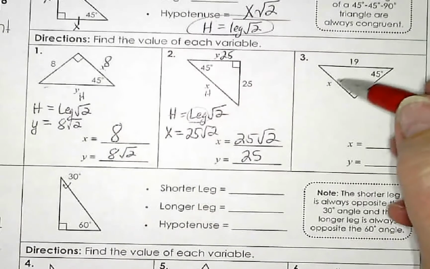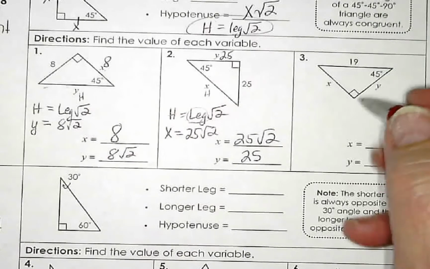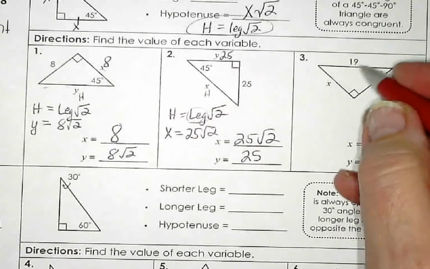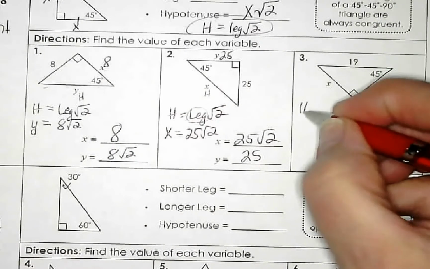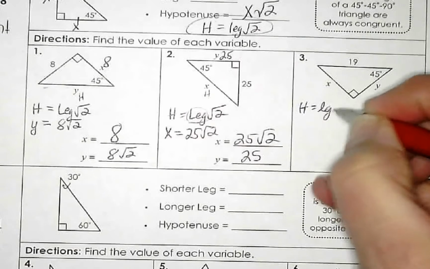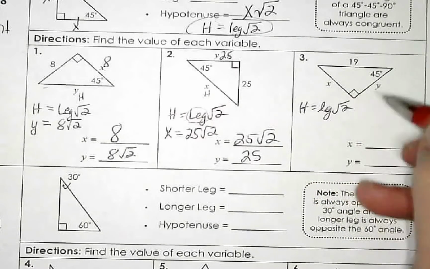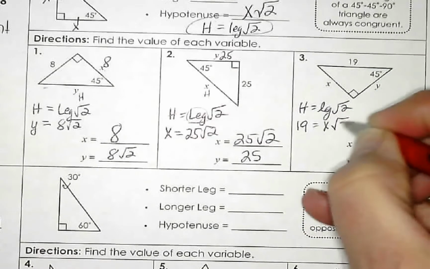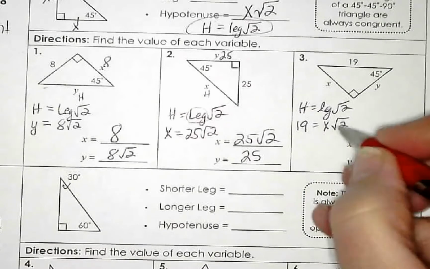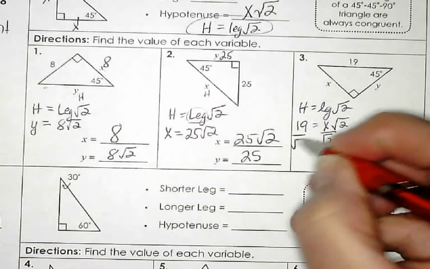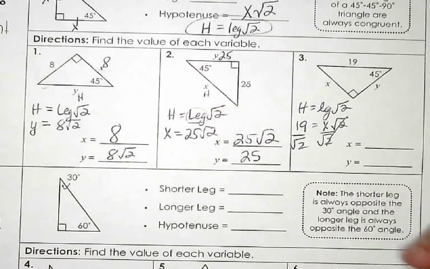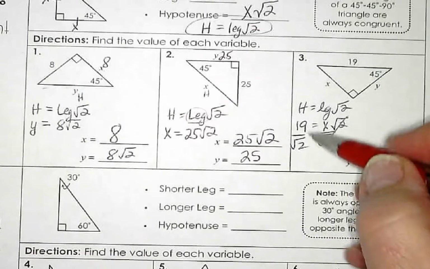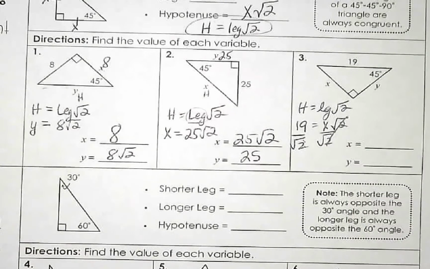Now when we get to this one, x and y are the same. So I can go hypotenuse equals leg square root of 2. Now I can use x or y. They're both going to be the same. So 19 equals x square root of 2. To get x by itself, I have to divide by square root of 2. Now here's where it gets just a little tricky. This is dividing by a square root, which to simplify it is not legal to leave as a square root in the denominator.